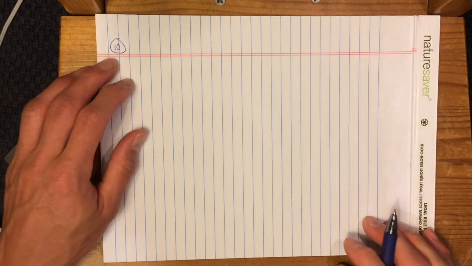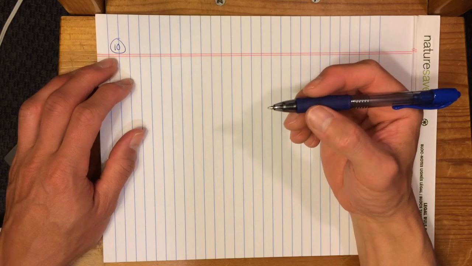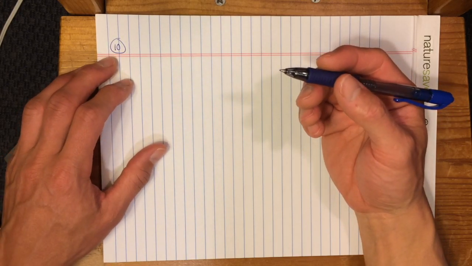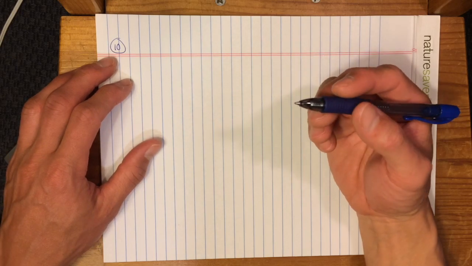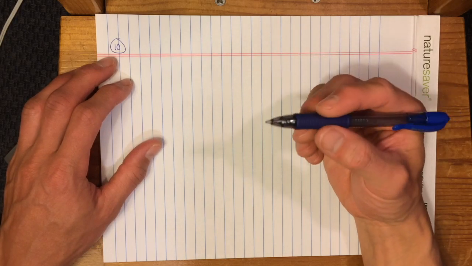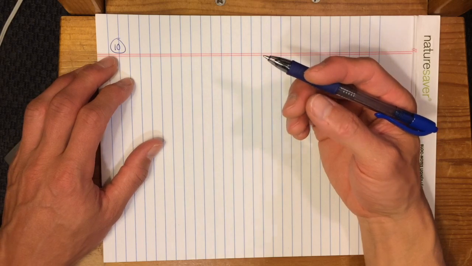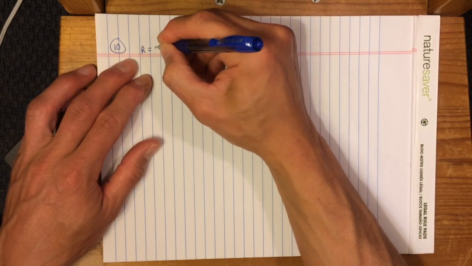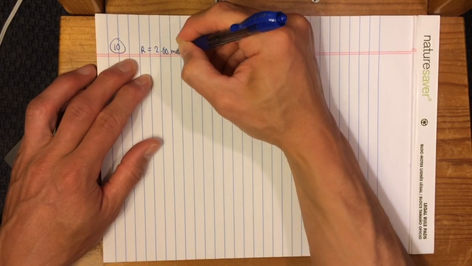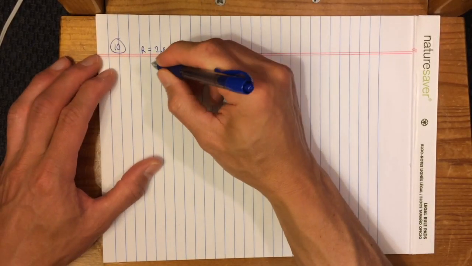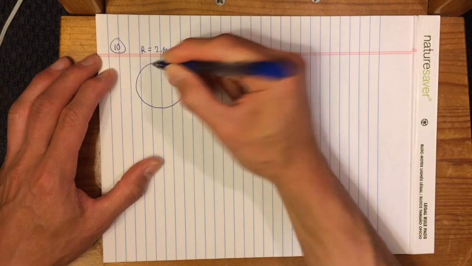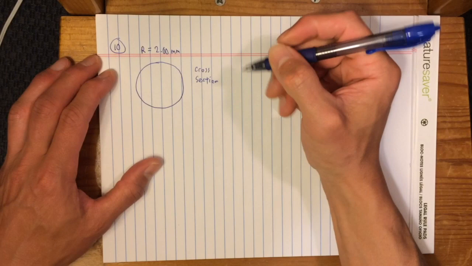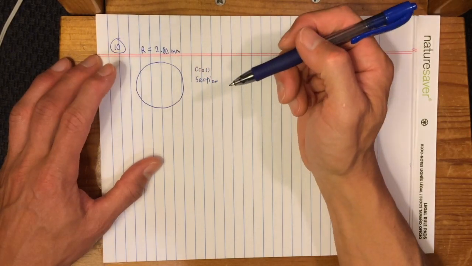Okay, so problem number 10 says we have a current density in a certain laboratory wire that has a circular cross-section of radius 2.00 millimeters. So I have a circular cross-section, so this is the cross-section of a wire, and this is the radius of it.